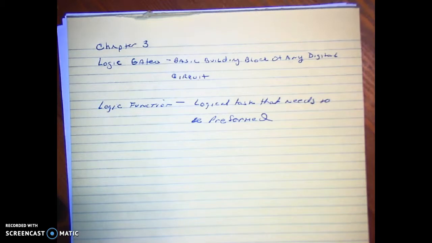So, logic gates: the basic building blocks of any digital circuit. That's what a logic gate is. It is fundamental, and it is needed in order for us to have computers running. So we have logic gates, and we must have what we call a logic function, a logical function. A logical function is a logical task that needs to be performed.